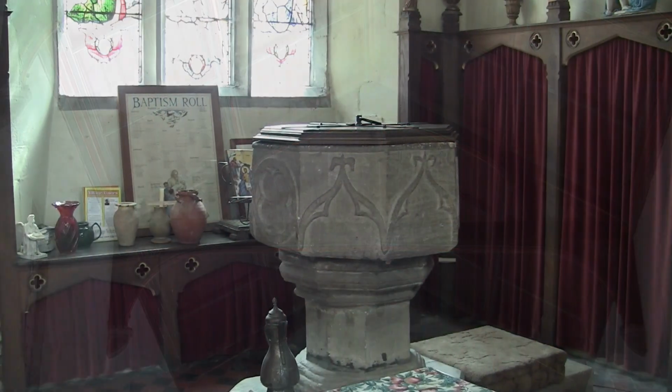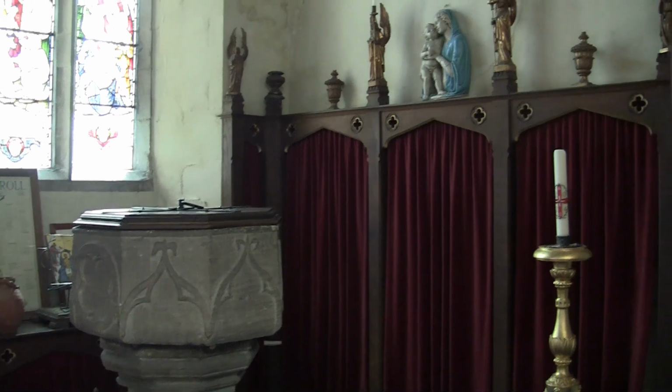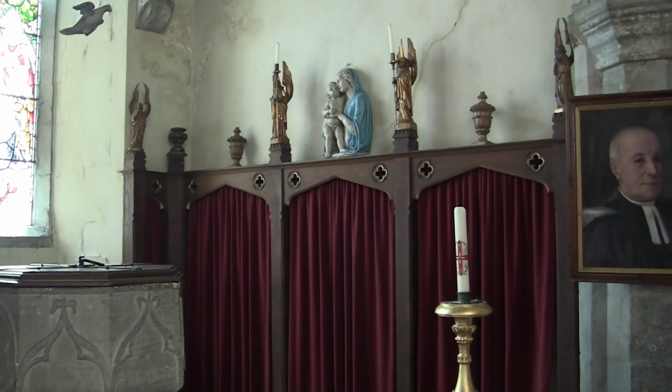The font is octagonal with 7 ogee arches, flatly carved, possibly a 17th century retooling job.